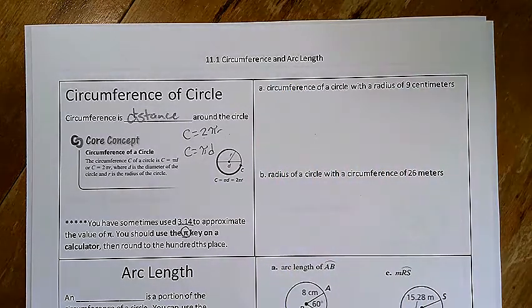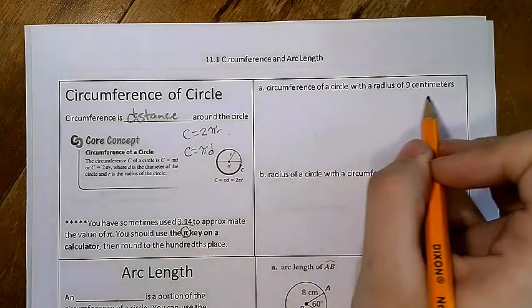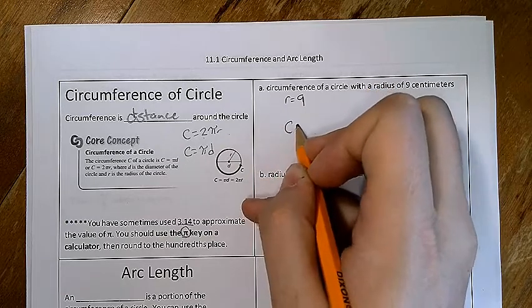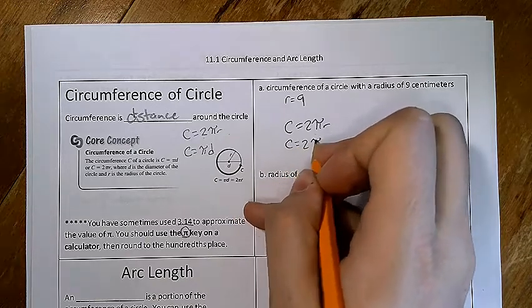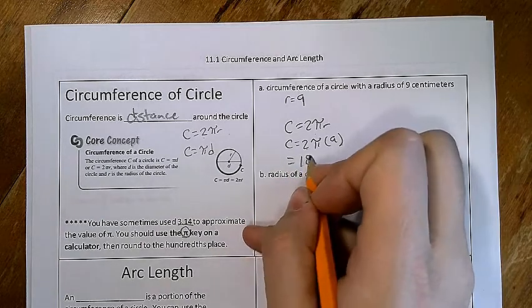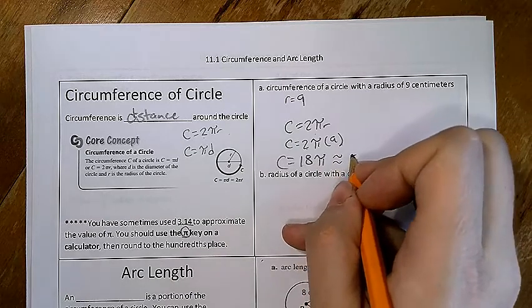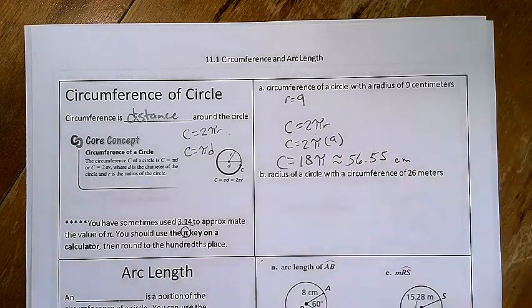So just so you're aware, sometimes questions will ask you to give the answer in pi, and sometimes they will want you to round. So let's do an example together. Circumference of a circle with radius 9 centimeters. We know our r is 9. We want to find the circumference, so I'm going to write down my setup, and then plug in what I know, which in this case is 9 for my radius. Well, 2 times 9 is 18, so the circumference is 18 pi. I can approximate that to 56.55. In this case, we were working with centimeters.